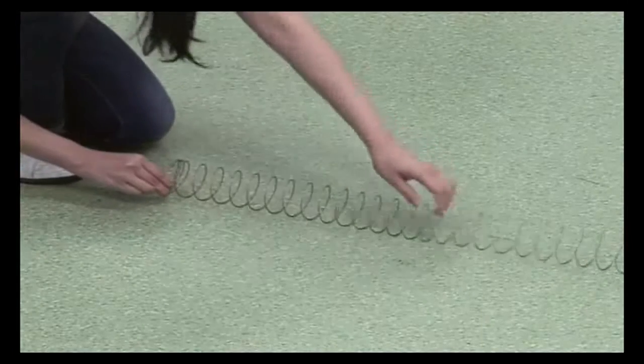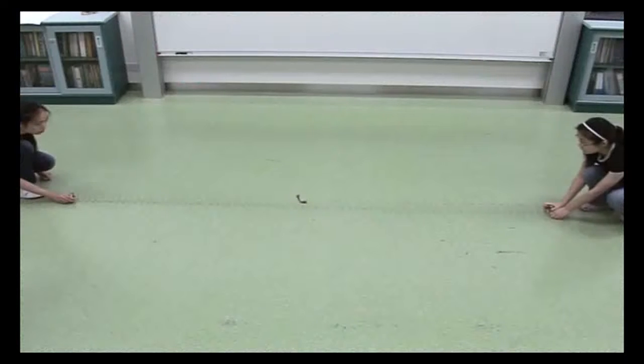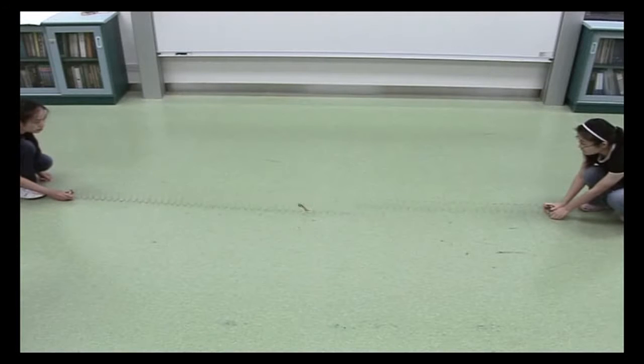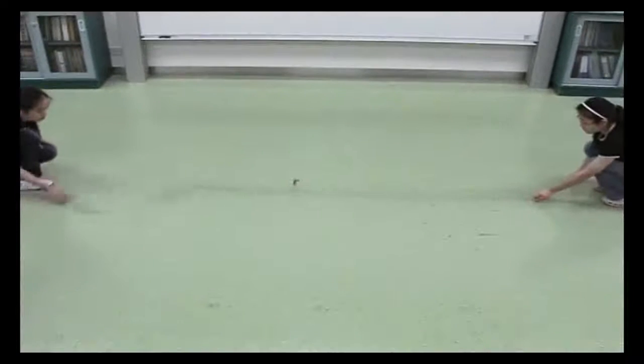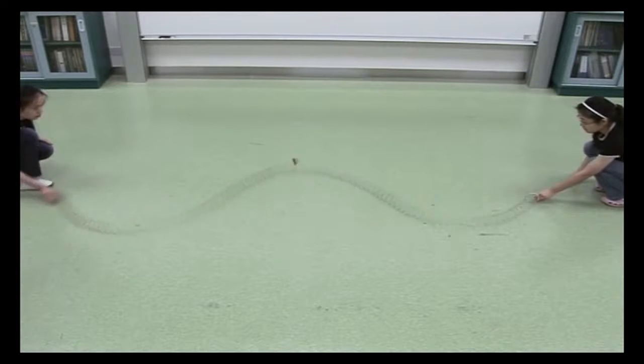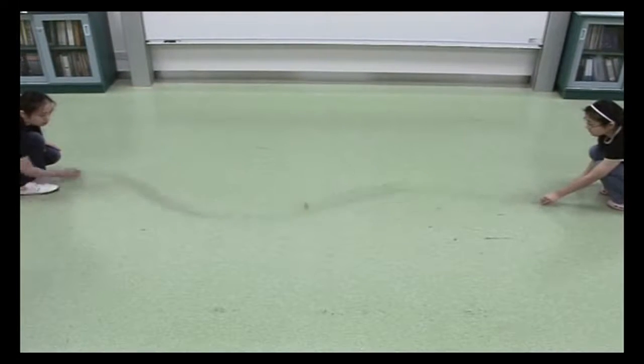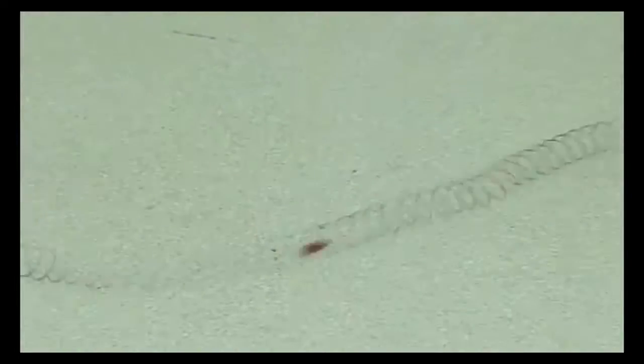How do the pulse and the ribbon move? If we stretch the spring more to increase its tension, how does the speed of the pulse change? Now, flick the end of the spring continuously to produce a transverse wave. Observe the motions of the wave and the ribbon. How do the wave and the ribbon move?